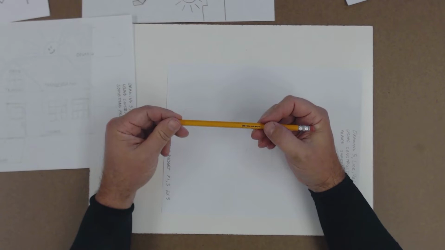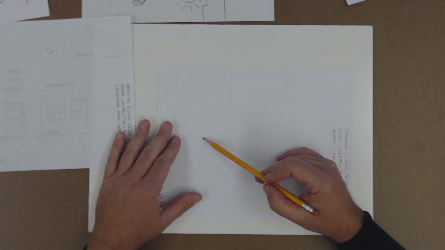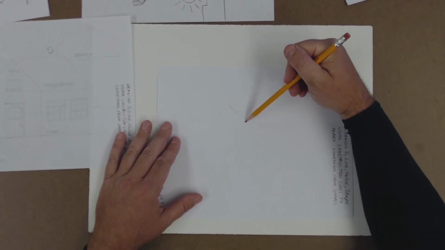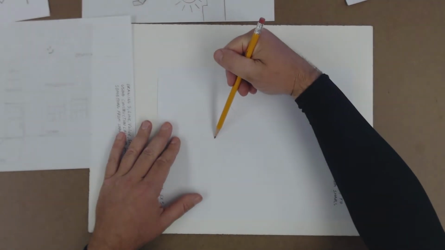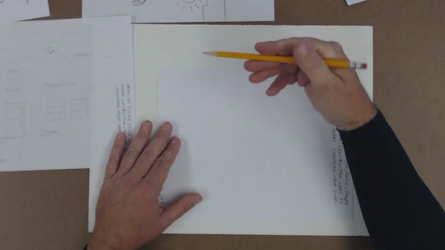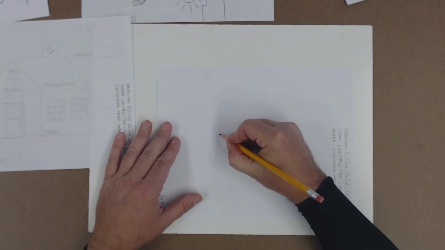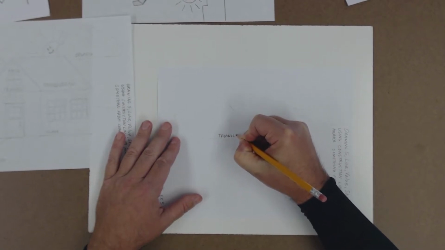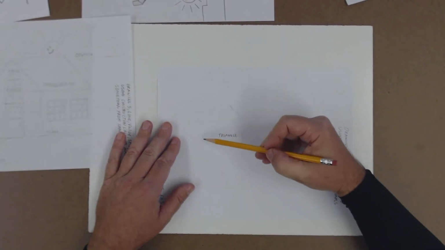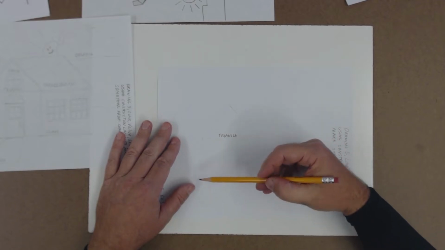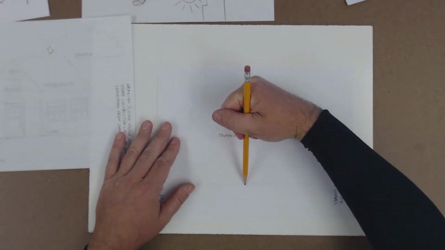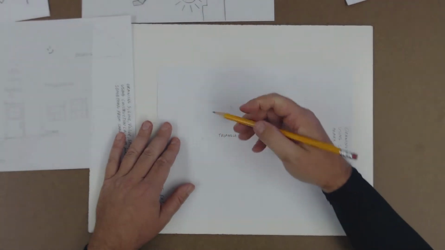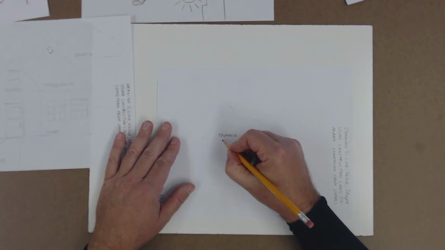Holding the pencil way back here, I can go ahead and I can put in those guidelines. So here we've got this and this and this. And I've got a triangle. And I'm going to call it triangle. Okay. And so now I can go down here and across here, here, and I've already got that top line, and I could call this a square.